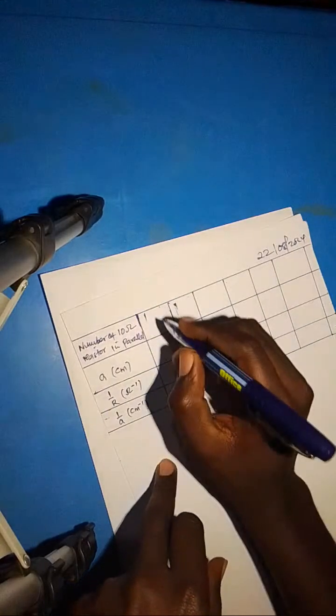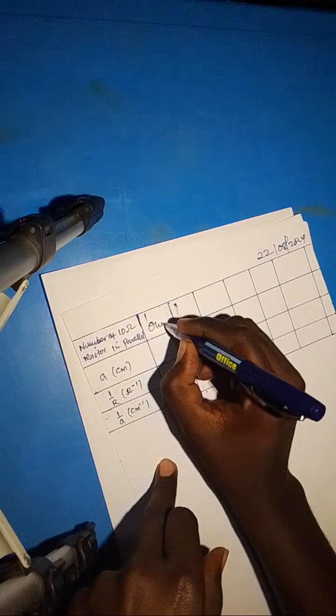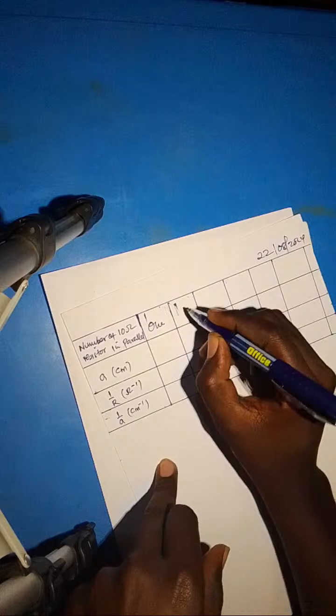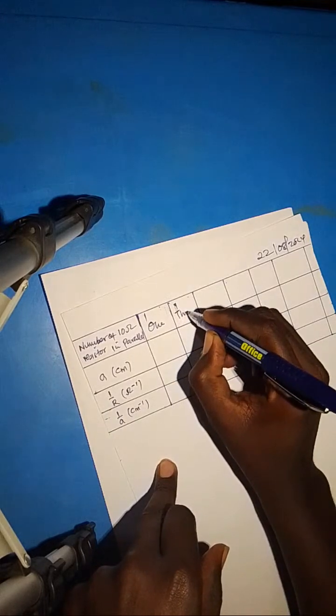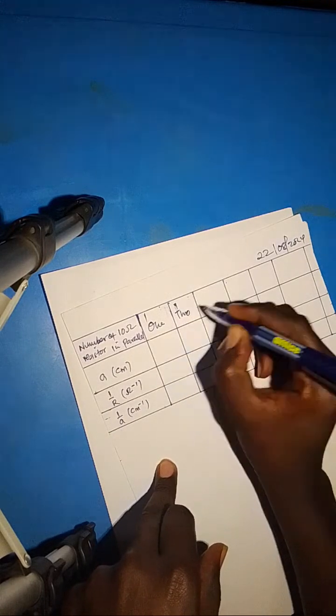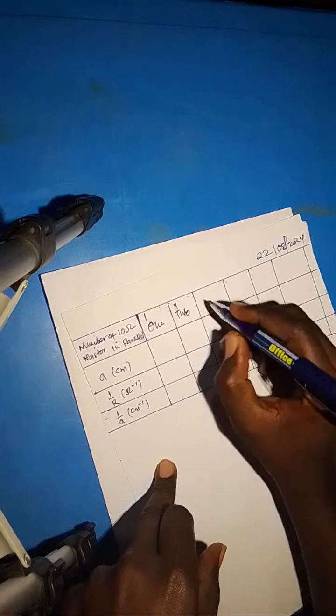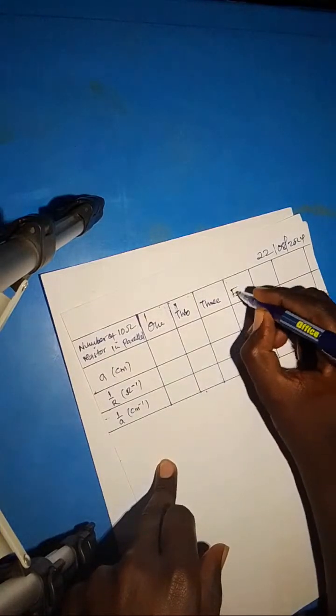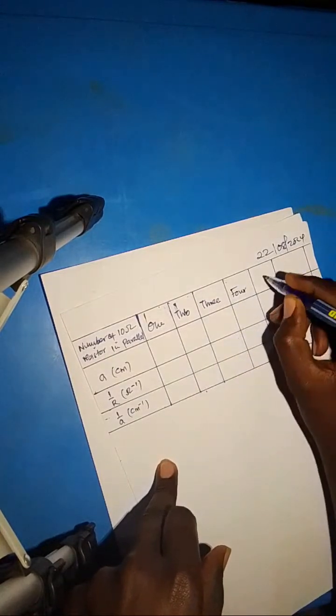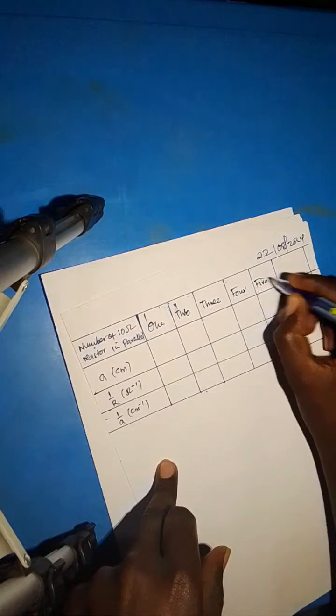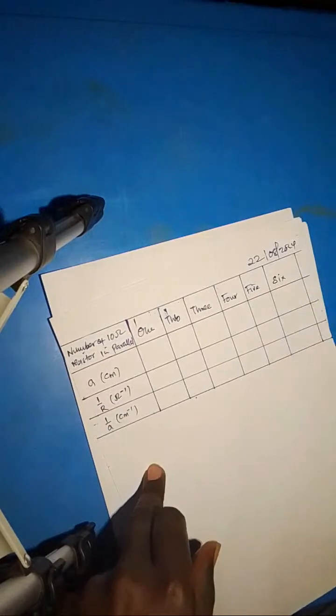Therefore, we'll be having, when we have 10 ohm, when we have 2 ohm, and when we have 3 ohms, when we have 4 ohm, when we have 5 ohm, and when we have 6 ohms.